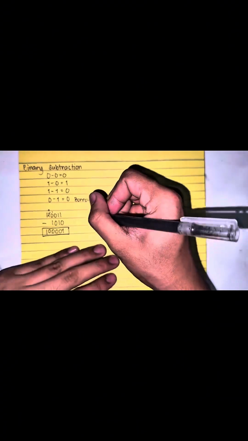There is also a rule in binary subtraction. That is 0 minus 0 equals 0, 1 minus 0 equals 1, 1 minus 1 equals 0, and 0 minus 1 equals 1, borrow 1. For example, 110011 minus 1010. The answer will be 10001.